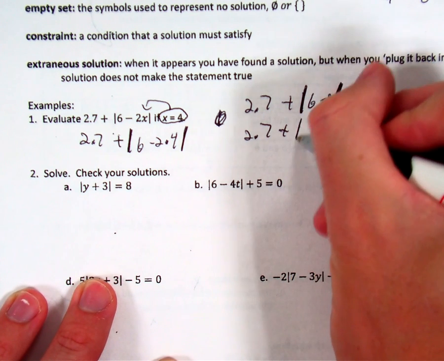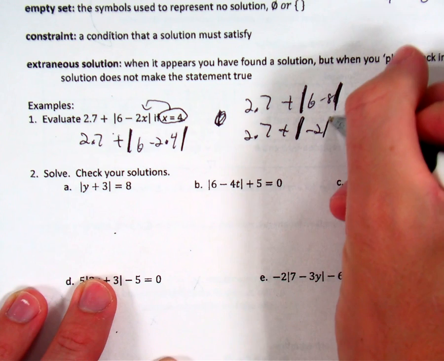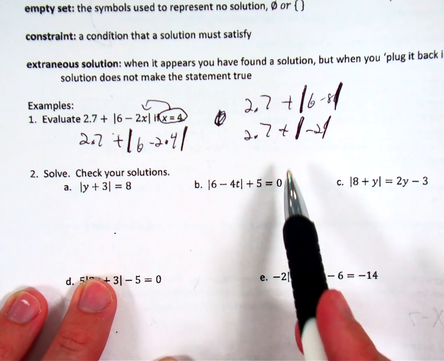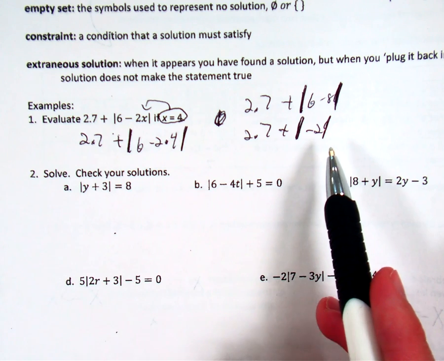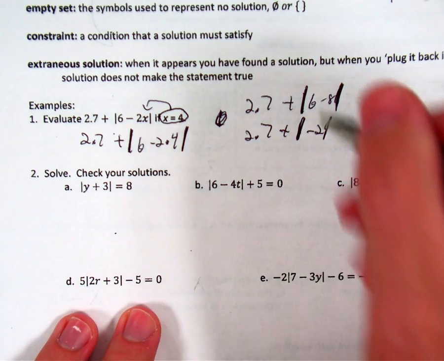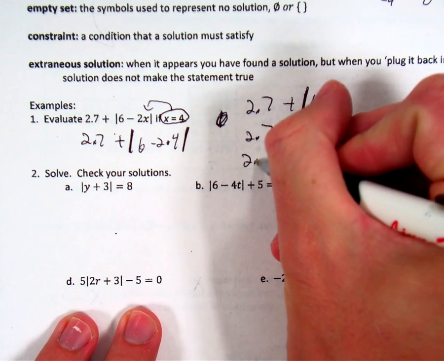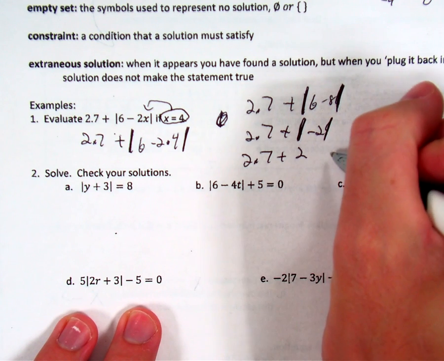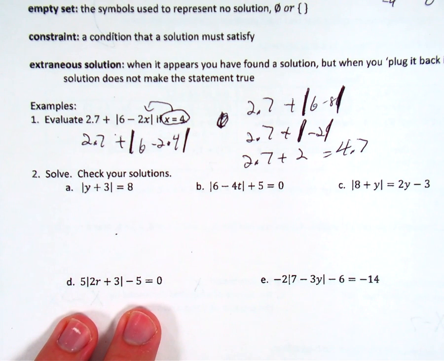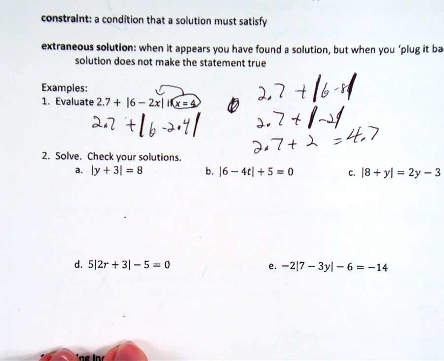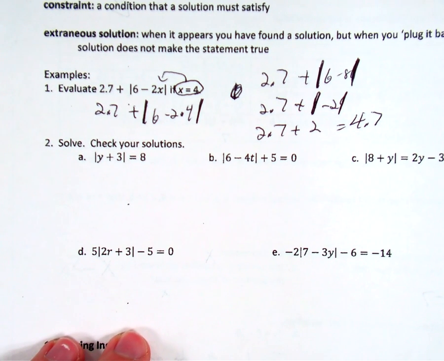And of course, 6 minus 8 is negative. Okay, but how far away is -2 from 0 on the number line? Okay, -2 is going to be 2 spots away from 0. So it's going to come out positive. 2.7 plus 2, and we'll get 4.7. All right, did you follow that? Not too bad. Okay? The next one's when we're solving. Okay, when we have to solve.